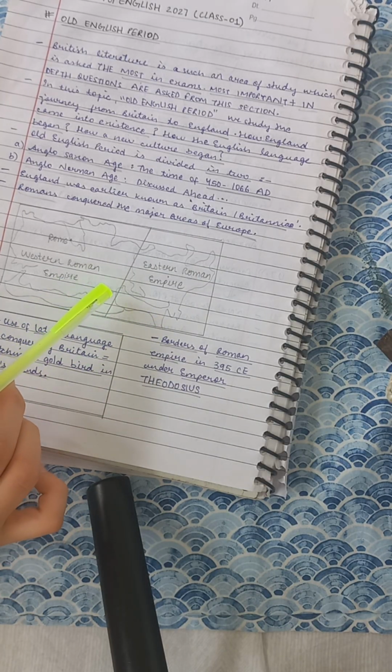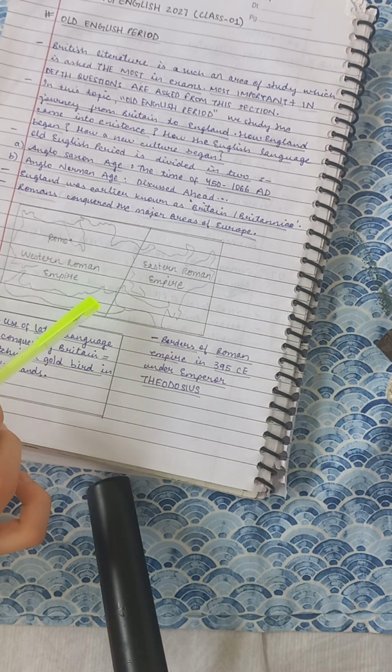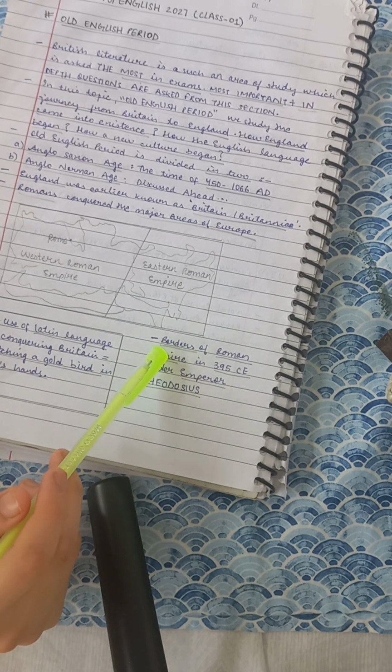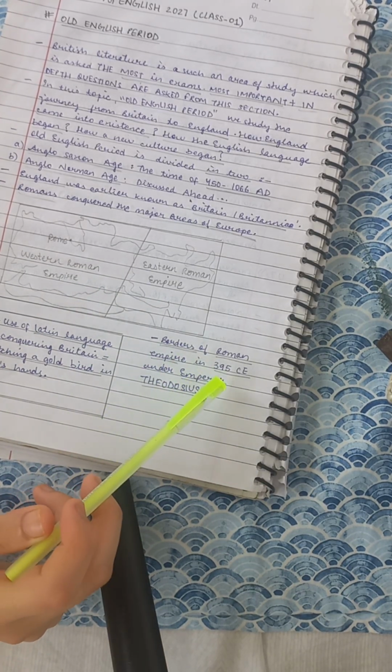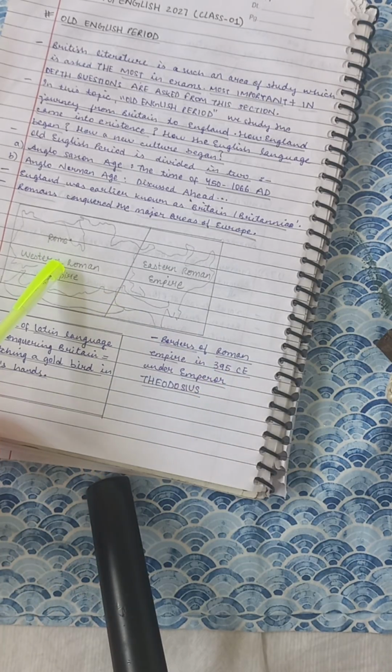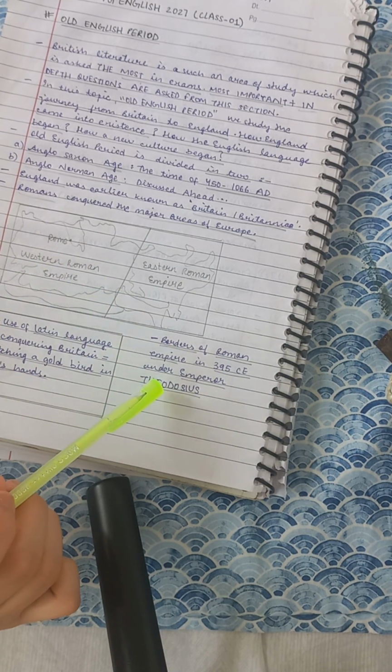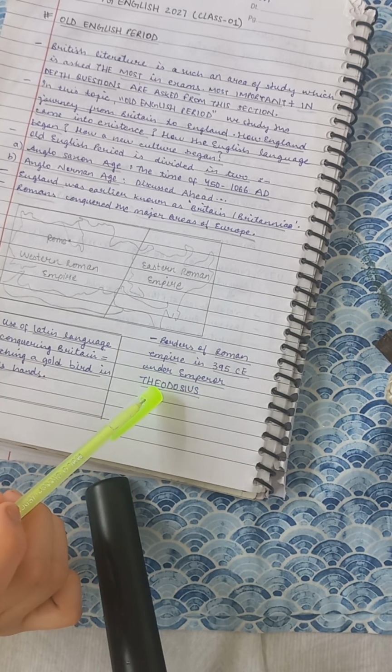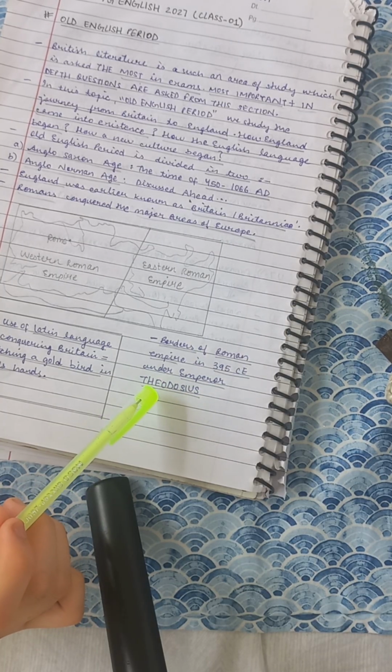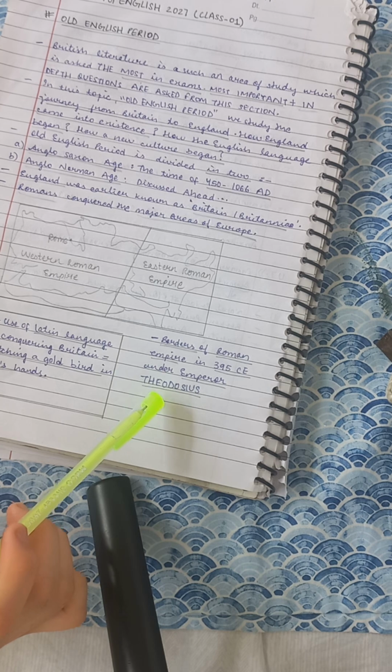There's a little info about this map: borders of the Roman Empire in 395 CE. This map was made in 395 CE, and these are the borders under Emperor Theodosius. Theodosius was the emperor who made this.